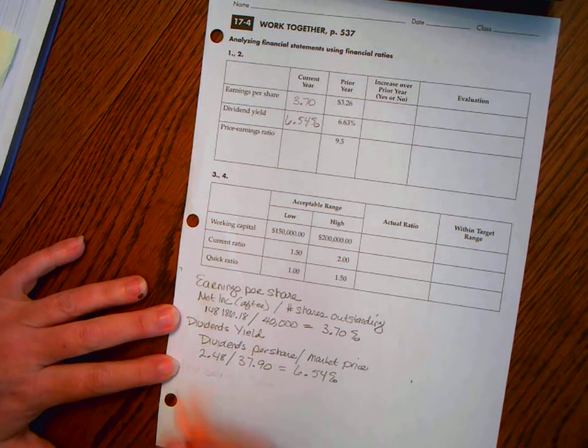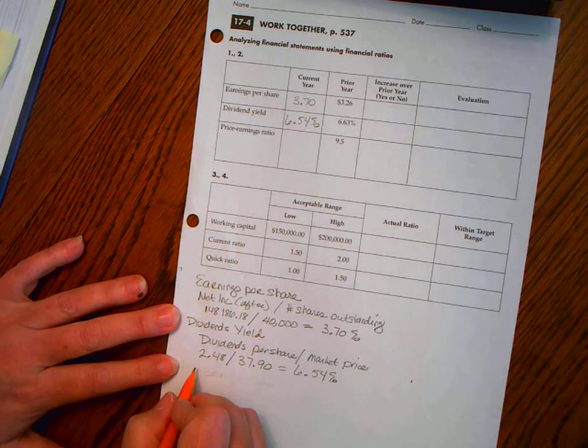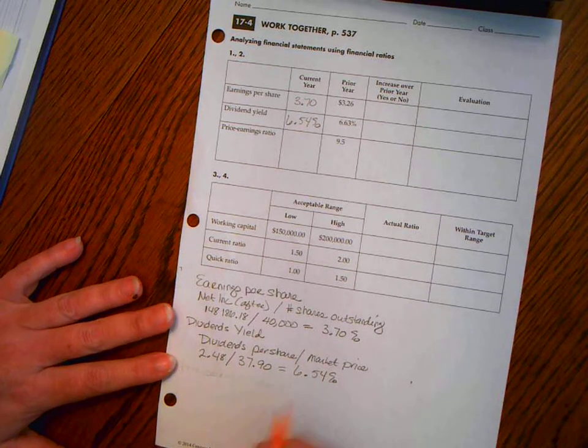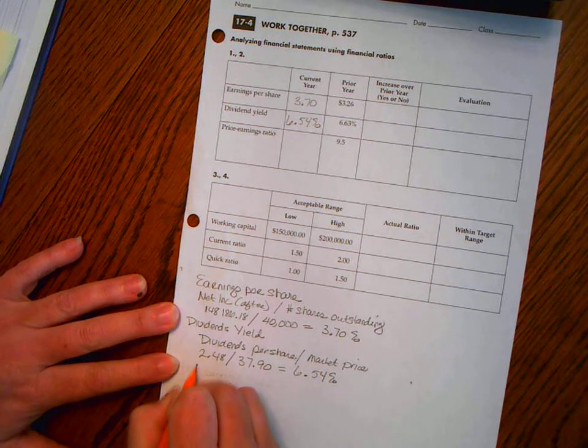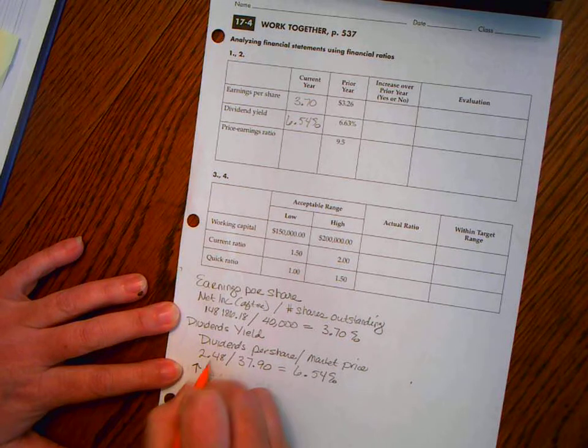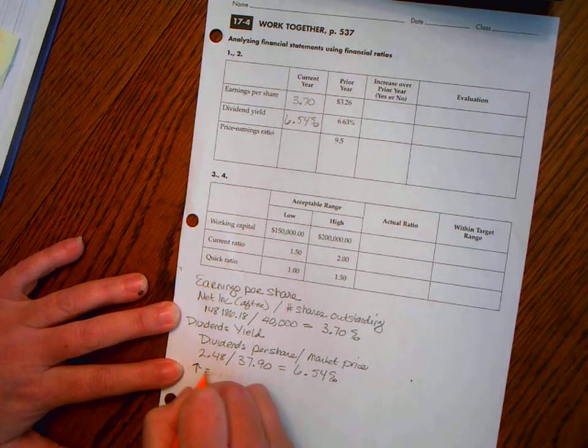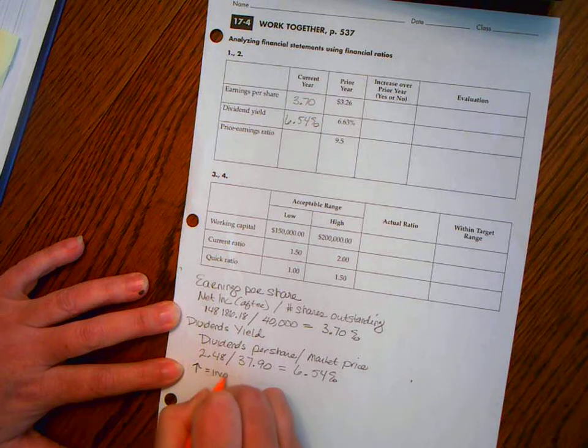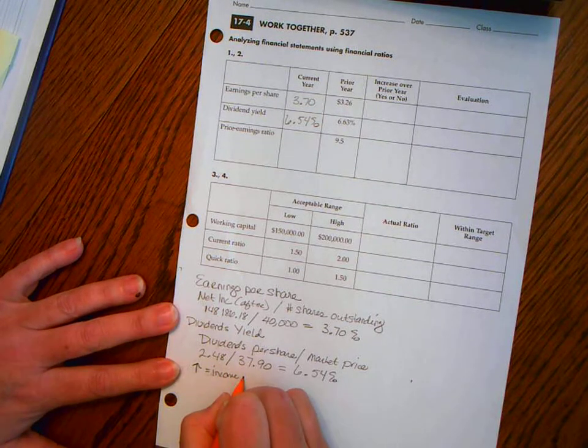On this dividend yield, the higher this number is, that can be labeled an income stock.